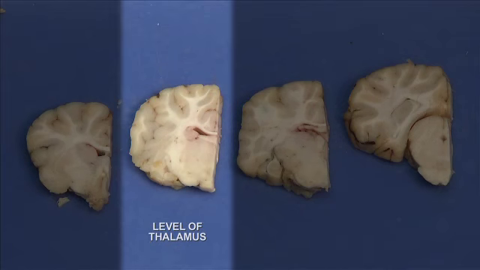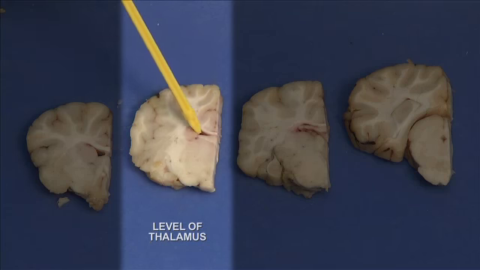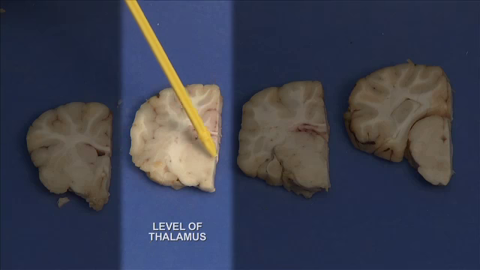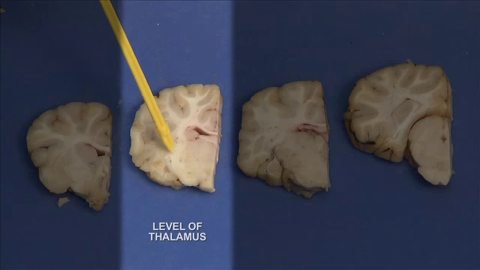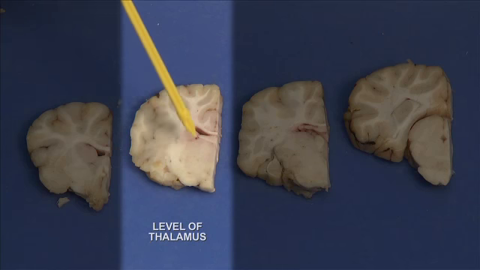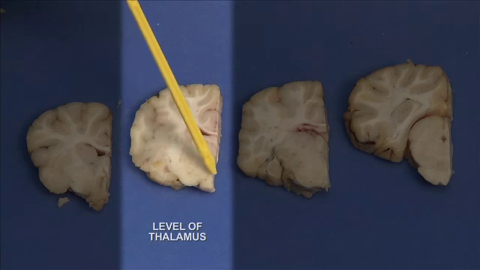Second coronal cut is at the level of the thalamus. Let's again identify major parts, which you can see here. This is gray matter, white matter again, corpus callosum, lateral ventricle. So this big structure here in the midline is thalamus. So this is the internal capsule. So this is again thalamus.